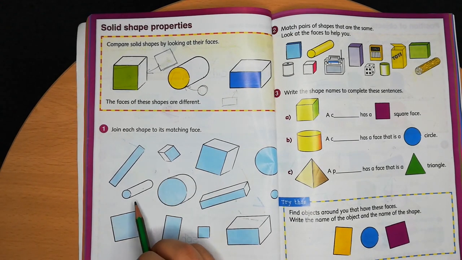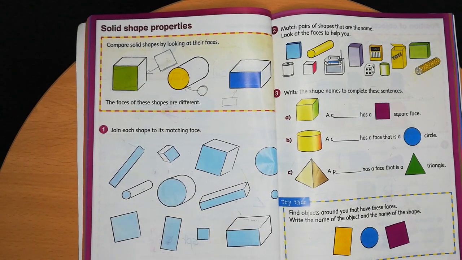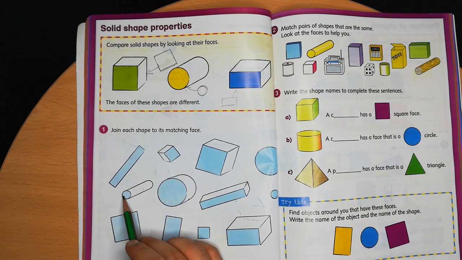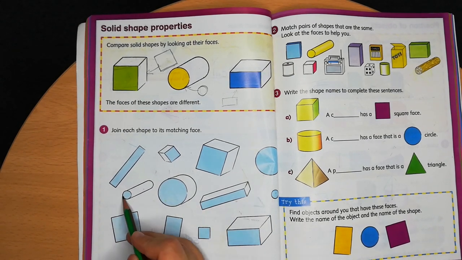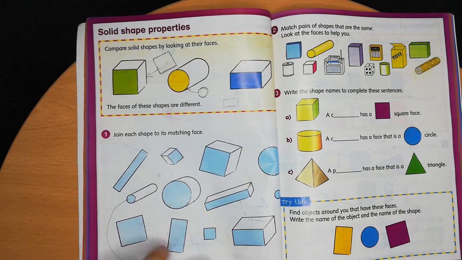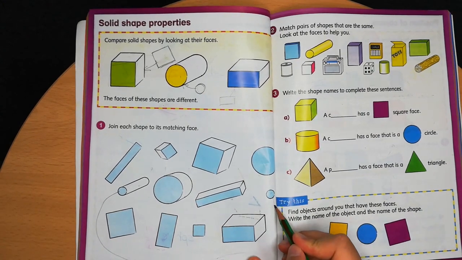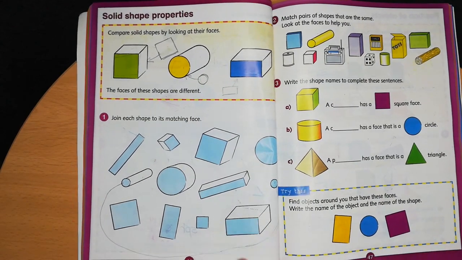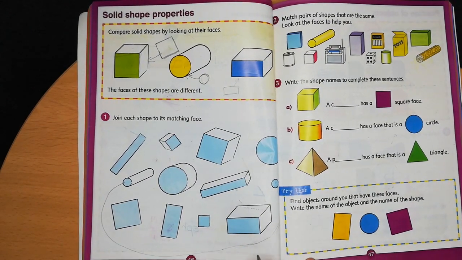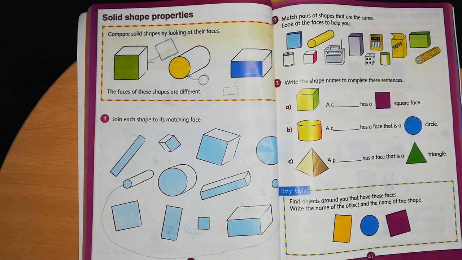Now moving on from this one here, we want to join each shape to its matching face. So I'll do the first one here. I'll take the cylinder as the first one, and I will match it to a circle. Here, small circle. Okay, so we're matching shapes with faces. All right, so I want you to go ahead and pause the video now and answer the rest on your own. Okay, if you pause the video and answer the questions, let's take a look together.